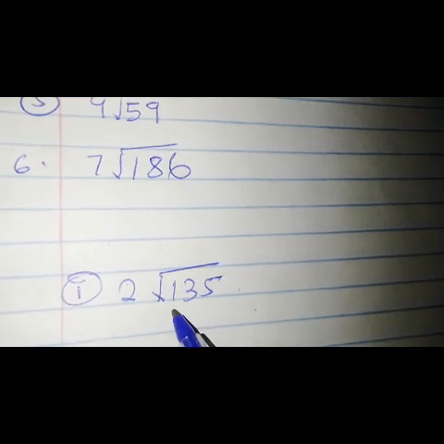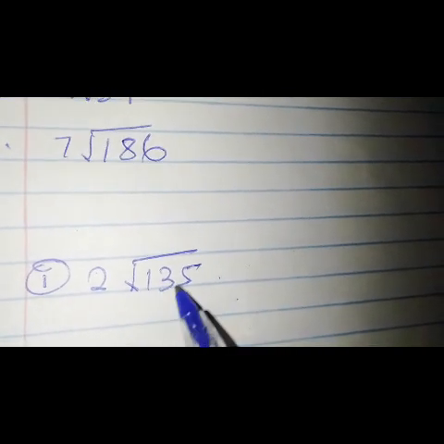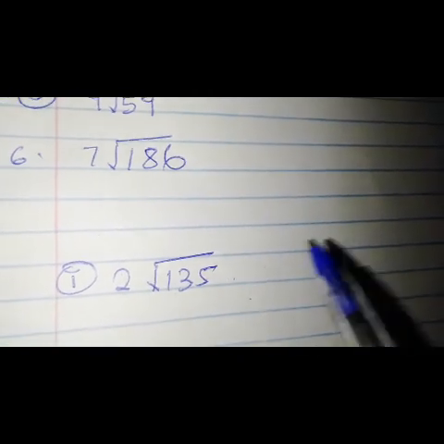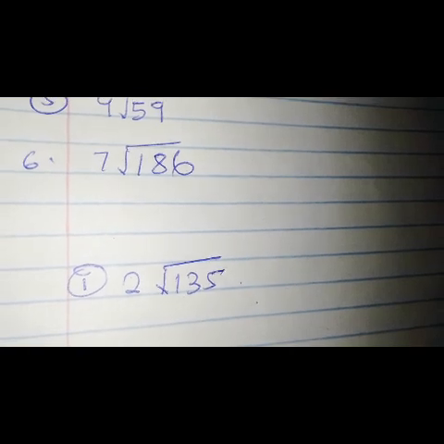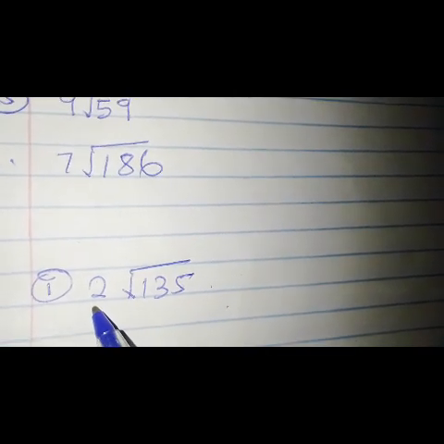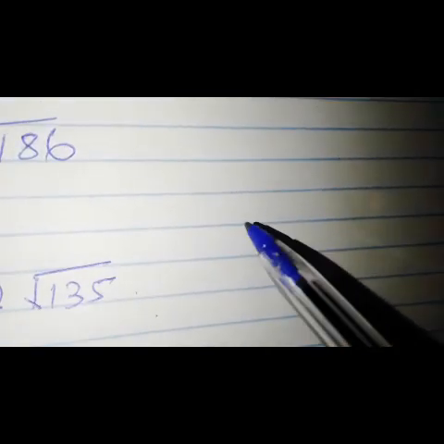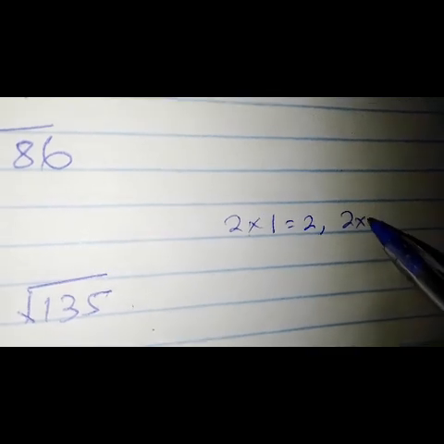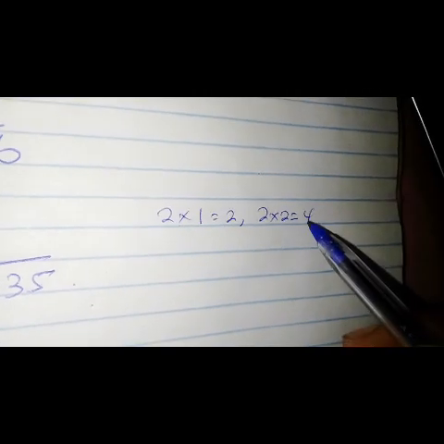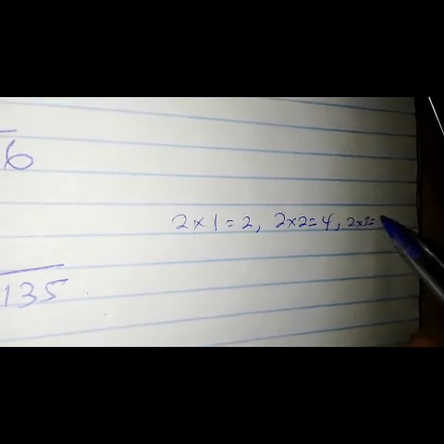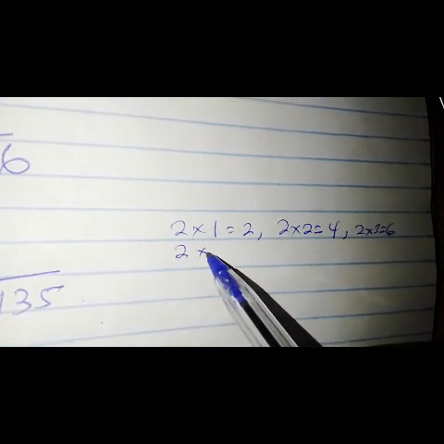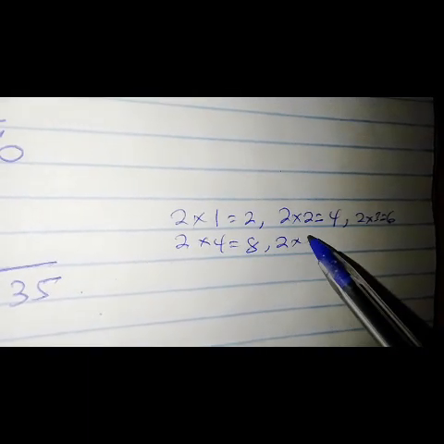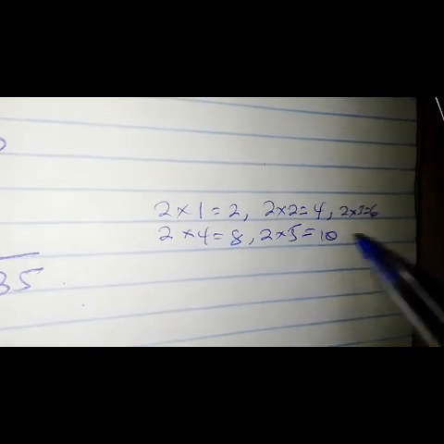So what can we do to catch up to this number? It's not an amount, it's not money, sorry, but this number. So what we are going to do is that 2 times 1 is 2. Let me write here: 2 times 1 is 2, 2 times 2 equals 4, 2 times 3 equals 6, 2 times 4 equals 8, 2 times 5 equals 10.